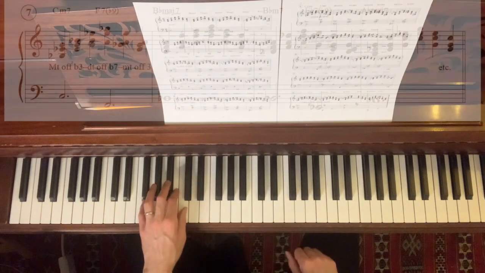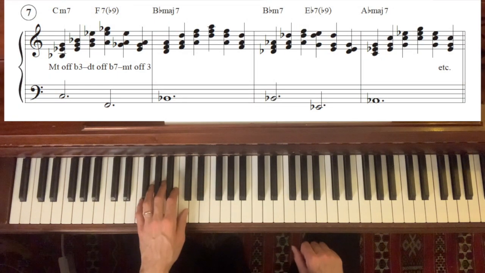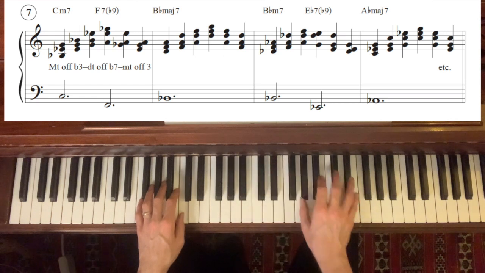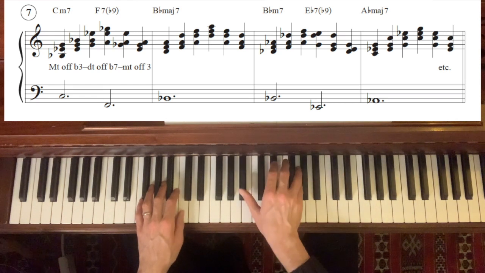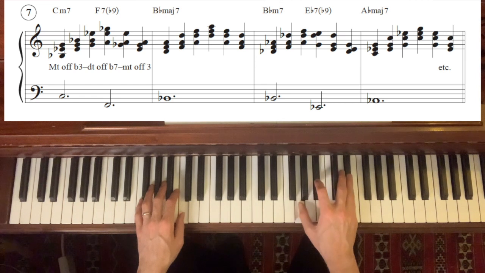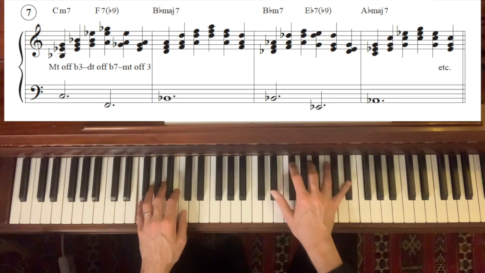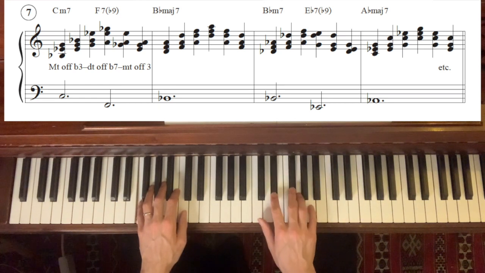Now, number 7 is a little simpler. This is just a 2-5-1. Okay, so for the 2 chord, I'm doing a major triad off the flat 3. Very useful. So E flat major over C. Now for the F7 flat 9, I'm going to play a diminished triad off the flat 7. Be careful here. Here's the diminished triad off the flat 7.